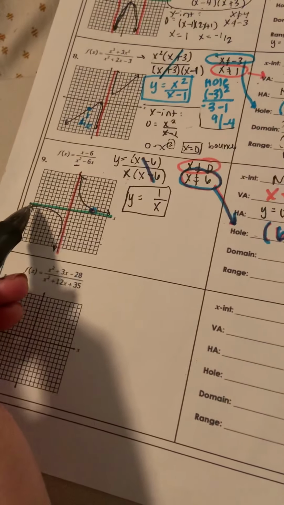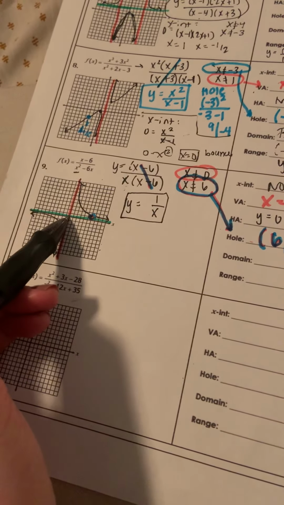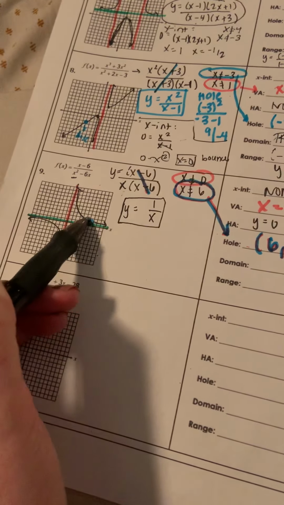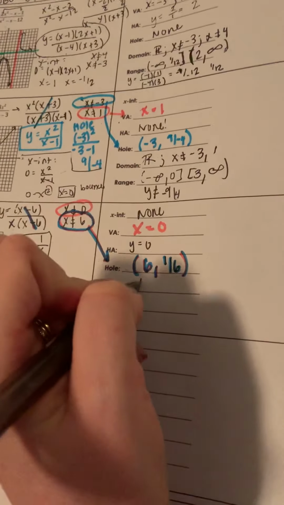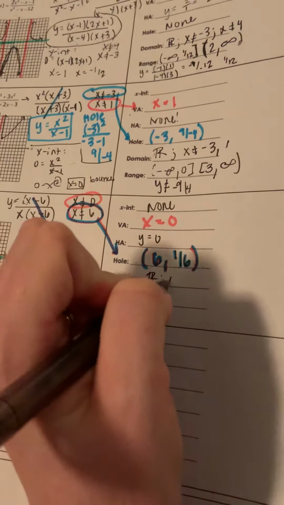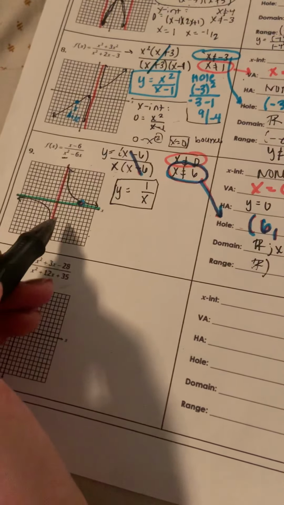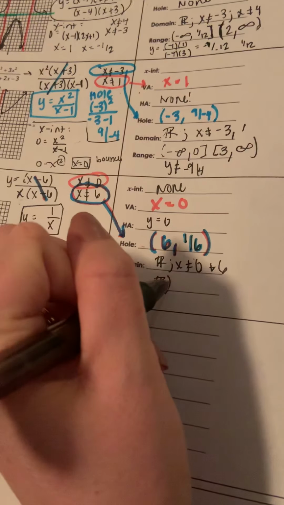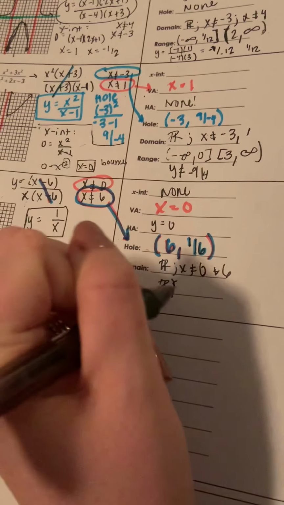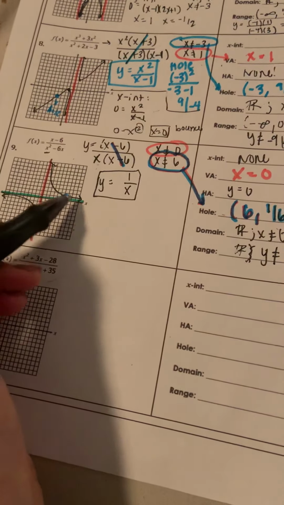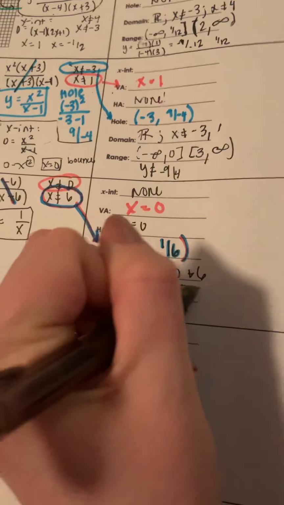So the domain goes from negative infinity all the way, hits the axis here, and then here, just make sure you leave room for the hole. So it's going to be all real numbers, except x cannot be your 2 values over here, 0 and 6. And then the range is all real numbers because this one does not have this space in it like the last one did. It goes all the way up to the asymptote and then picks back up again. So it's all real numbers except y cannot be 0 and where the hole is, so 0 and 1/6.